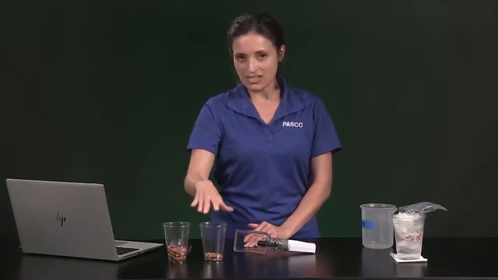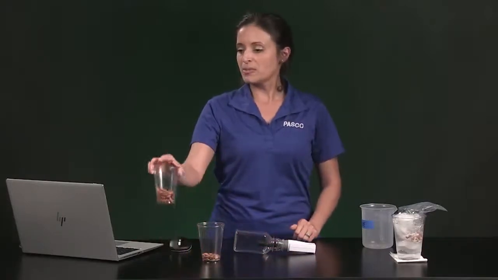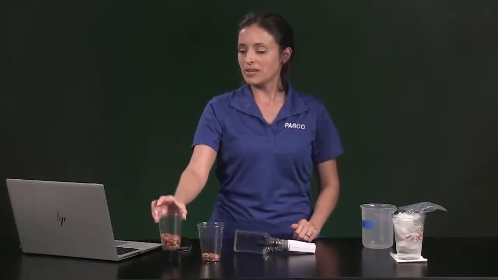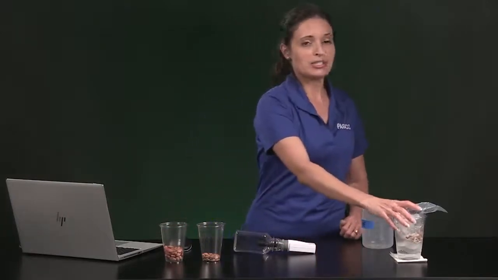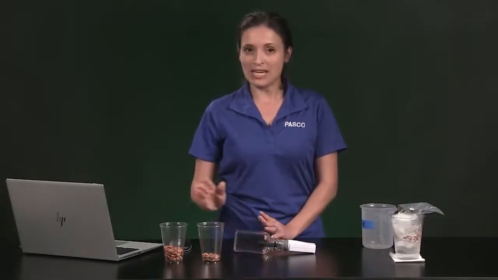So each sample, I took the mass of each sample. So this dry sample has a mass of 20.30 grams. The soaked sample has 43.01 grams, and the chilled sample is 42.51 grams. So if you're normalizing the respiration rate, once you get to the analysis, you will need these masses.